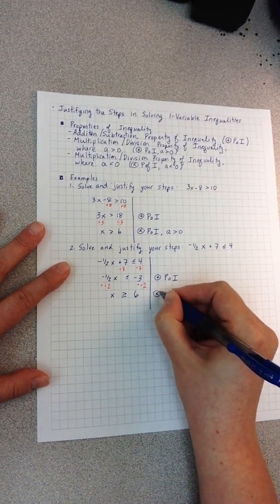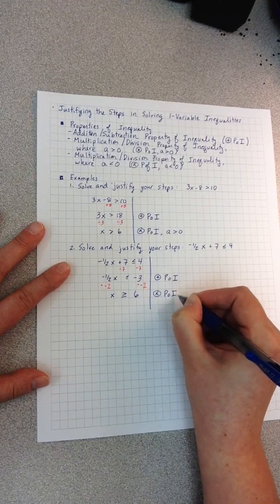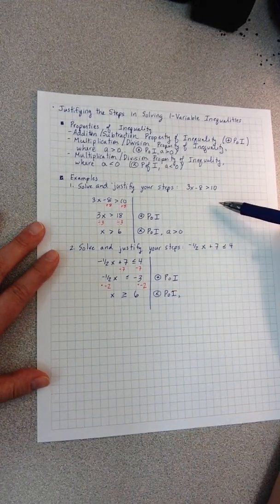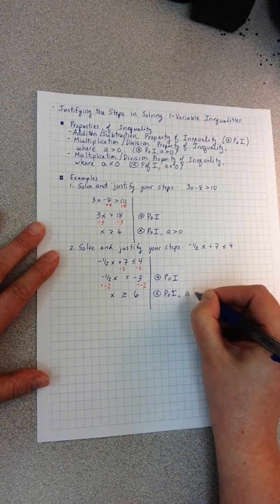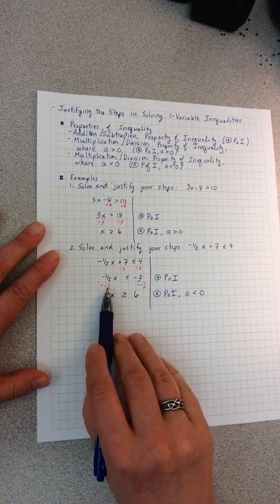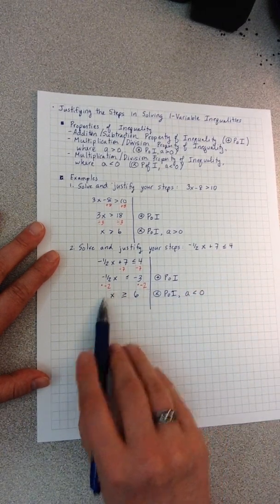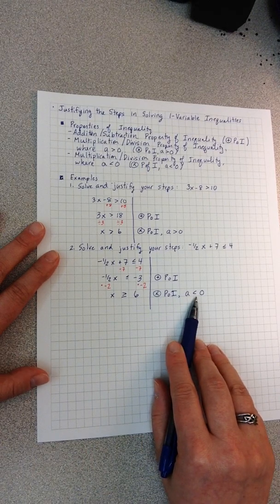So this time, I still have the multiplication property of inequality, just like we saw in example 1, but I have to say that my a, what I am multiplying or dividing both sides by, is negative, less than 0.